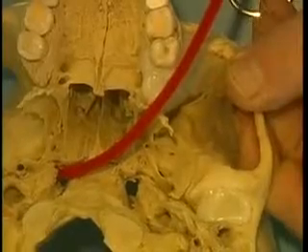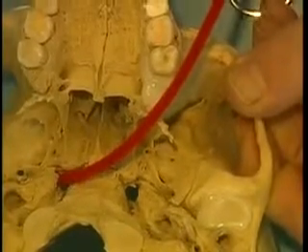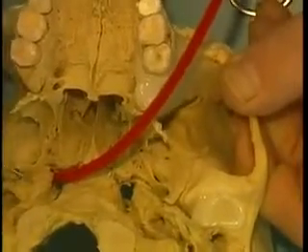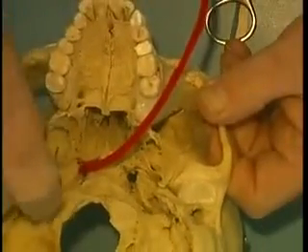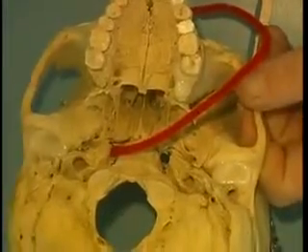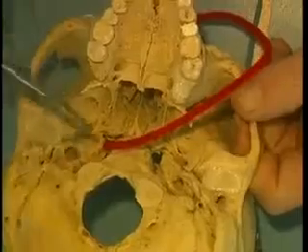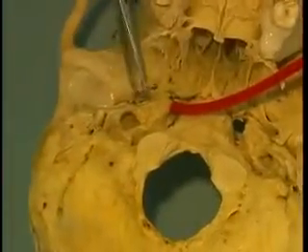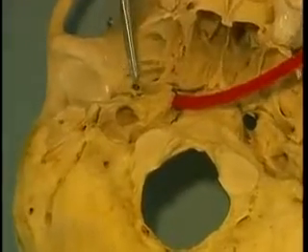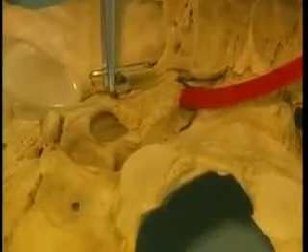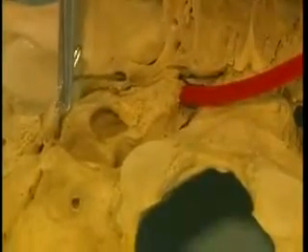Now I'll leave that in place and we'll go outside of this opening. There is an opening here. Okay, there's a small opening here where this pin is going through. That's called the foramen spinosum.